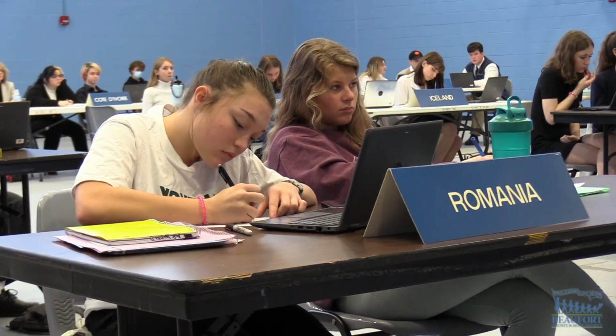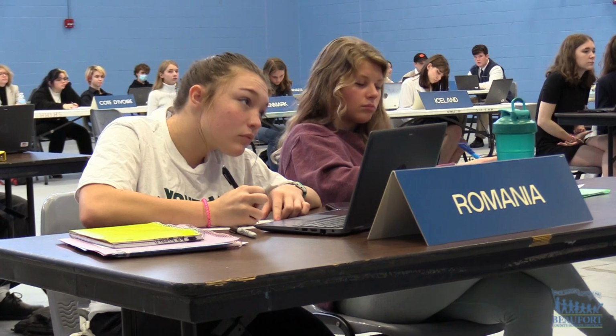I'm representing the Kingdom of Denmark today, and so far I've learned that they're a very, very progressive country in terms of human rights and accessibility for citizens, and it's kind of desirable to have a similar structure to Denmark, in my opinion.